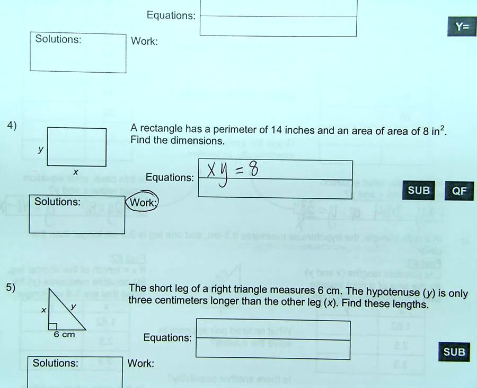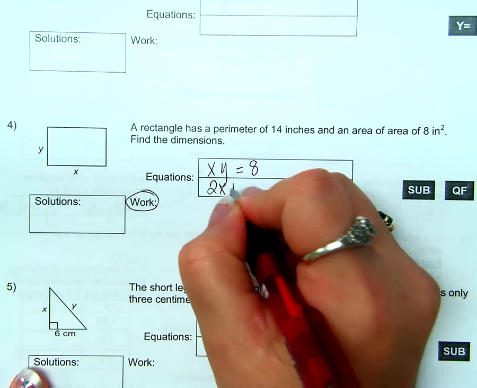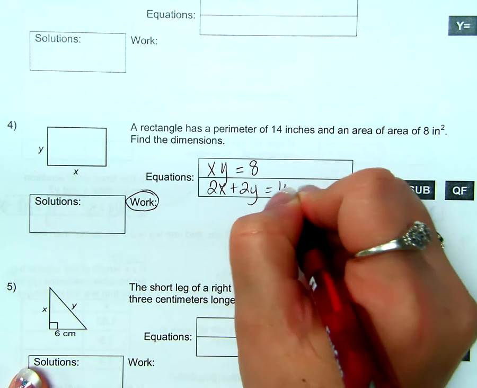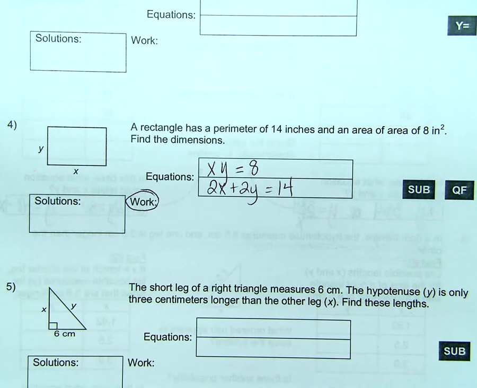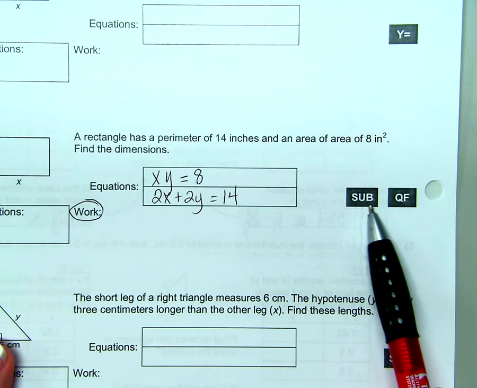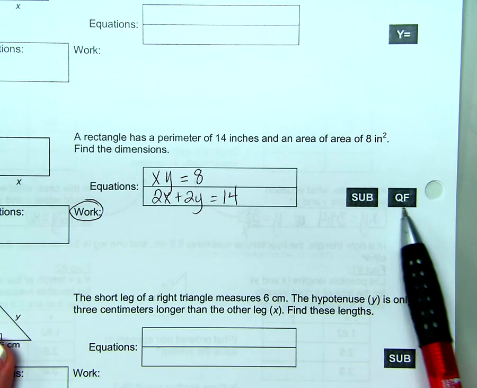So what about the other equation? 2x plus 2y equals 14. So how do you want to solve this? First of all, it gives you a hint if you're confused. It says maybe you should try substitution and then use the quadratic formula.